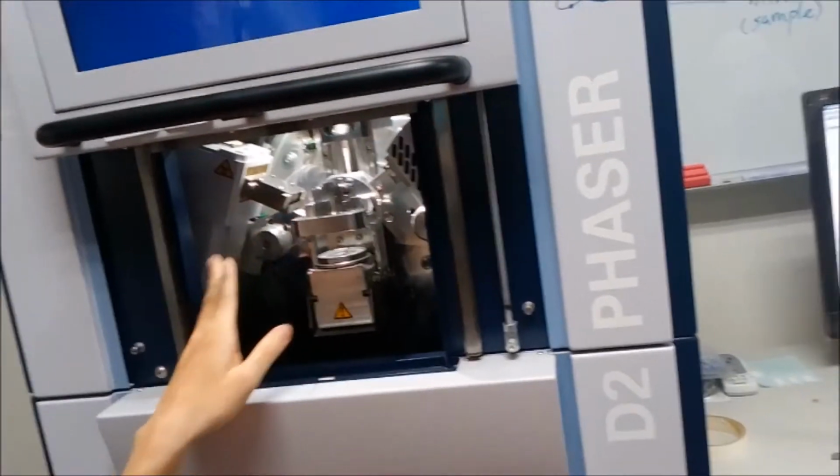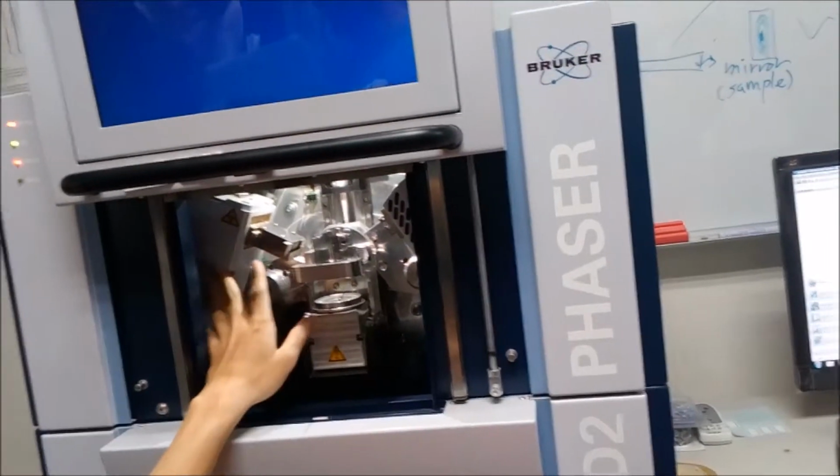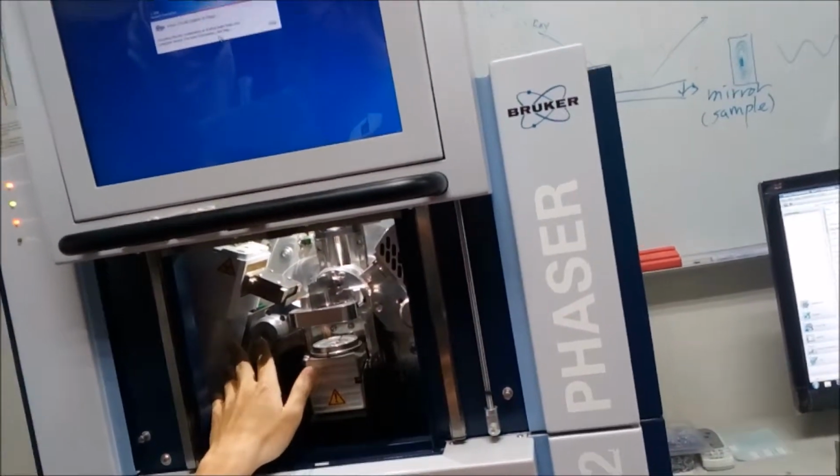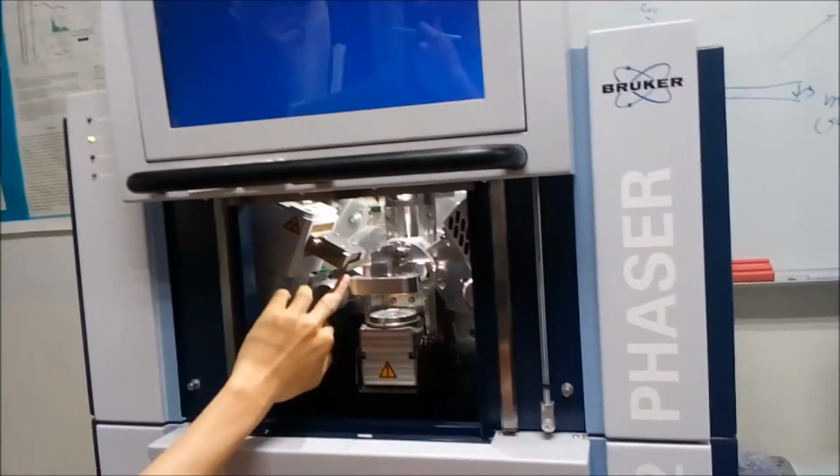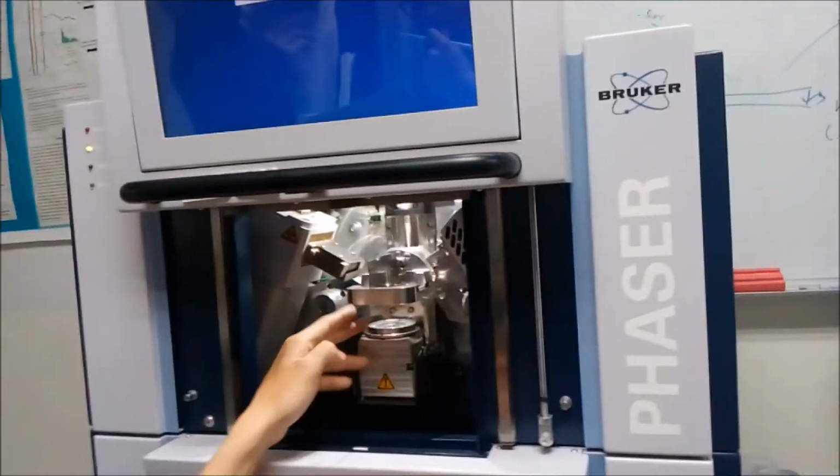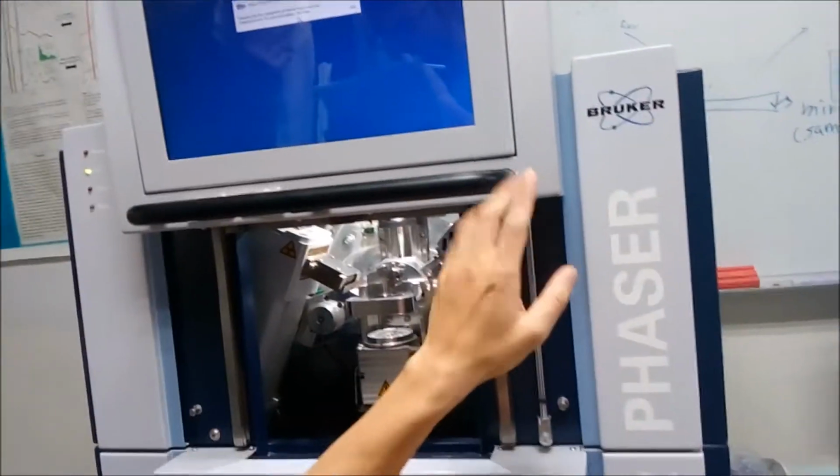You cannot see it in this. The nickel is after the copper, and this one is the monochromator. And in your sample, diffraction goes to the 8D grating, and that is an 8D detector.